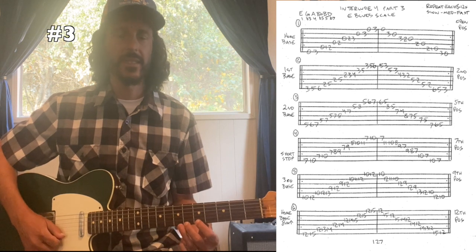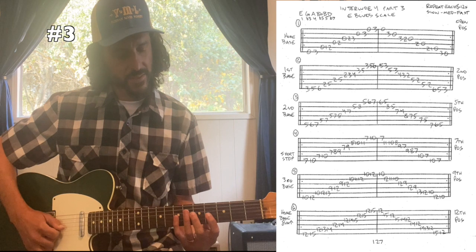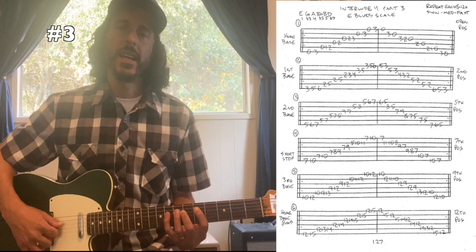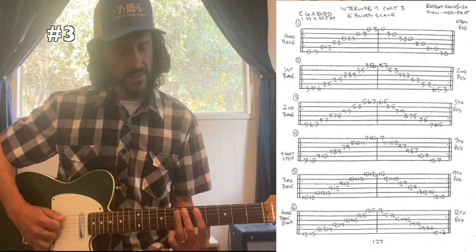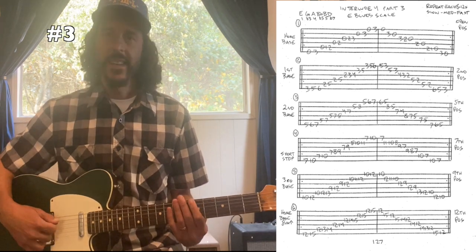Coming back down, 6 to 5, 8 to 5, 2nd string, 7 to 4 on your 3rd string, then we'll go 8, 7, 5 on the 4th string, 7, 5, 5th string, and then 7, 6, 5, 6th string. Here's that scale up and down.